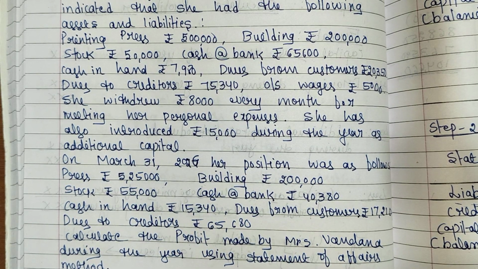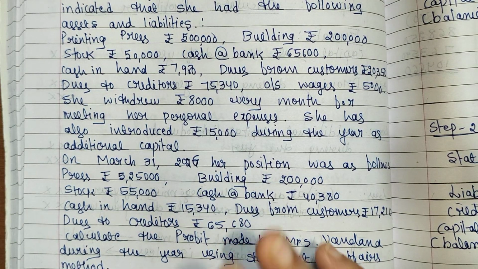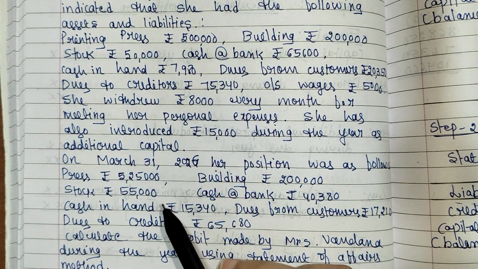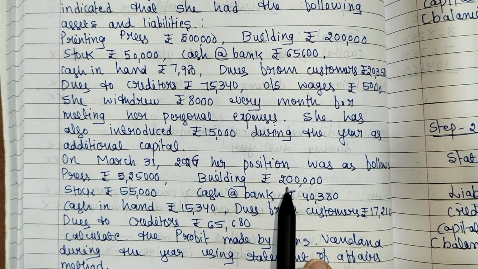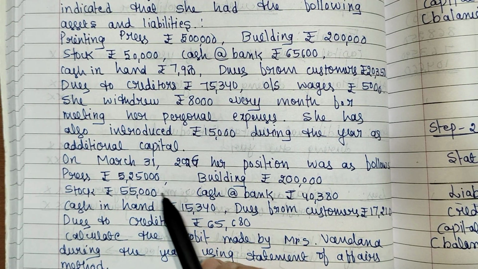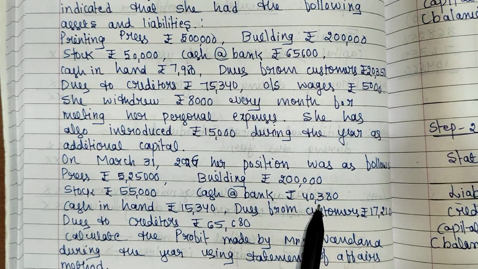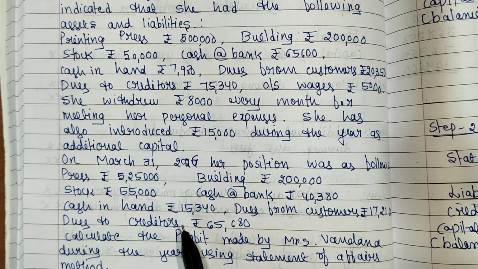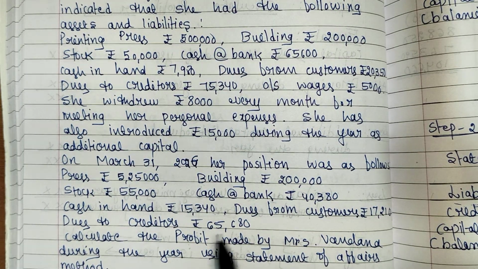March 31st, 2026 is the information relating to closing capital. Press 5,25,000, building rupees 2 lakh, stock 55,000, cash at bank rupees 4,380, cash in hand rupees 15,340, dues from customers rupees 17,210 and dues to creditors rupees 65,680. Creditors come under the liability side of the balance sheet, right?